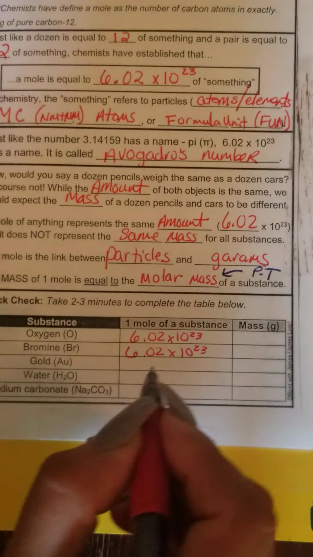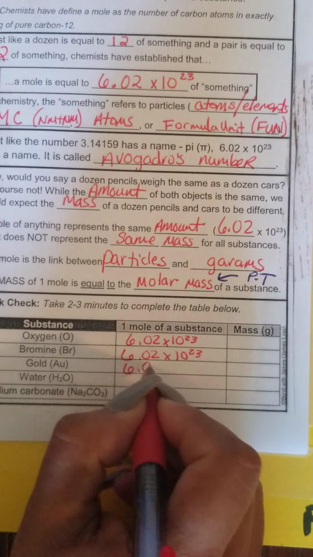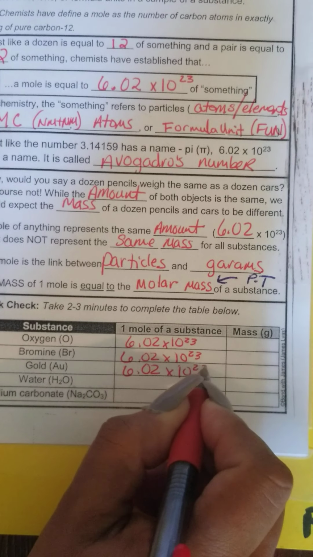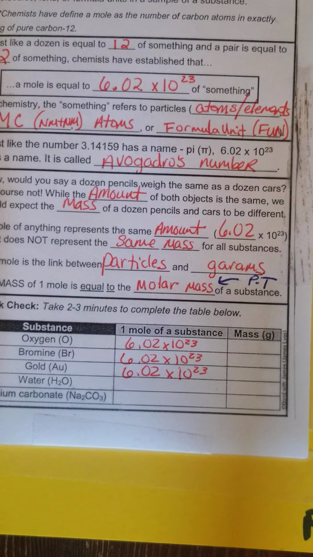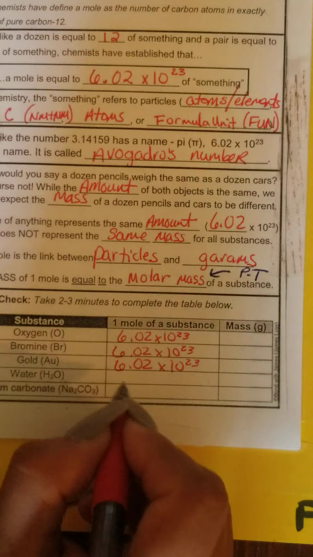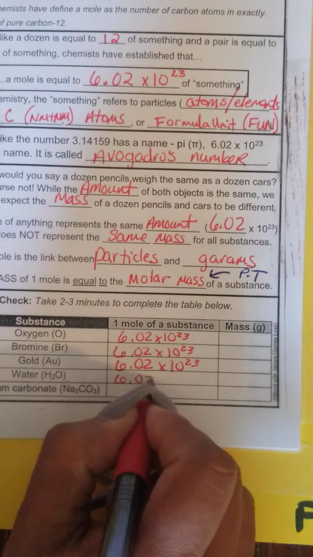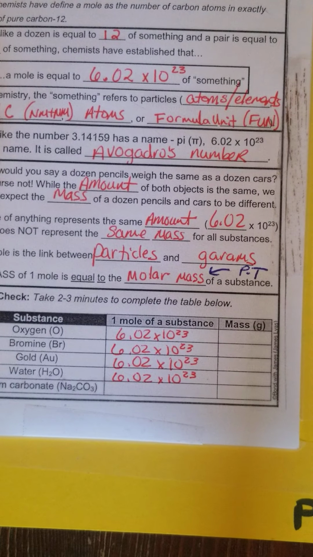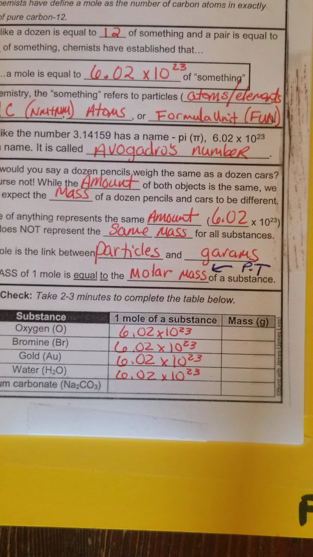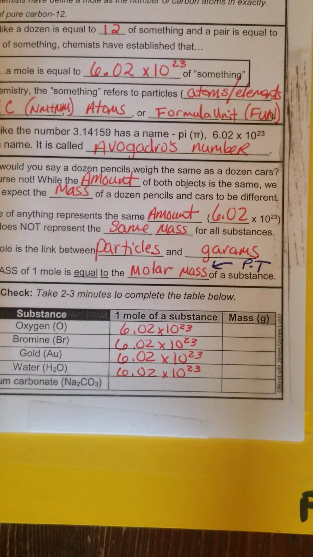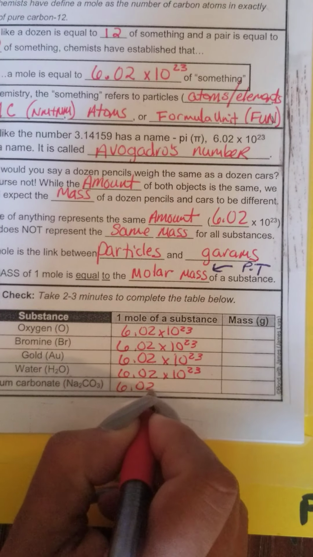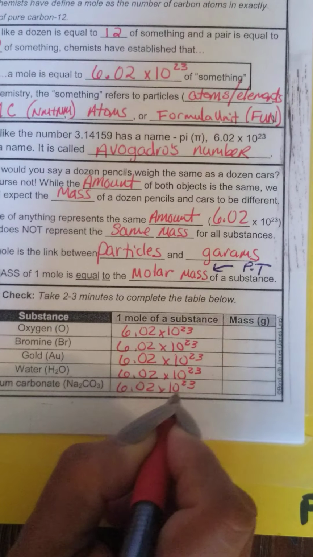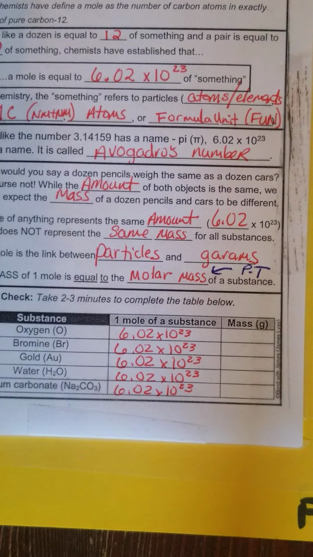What about 1 mole of gold? 6.02 times 10 to the 23rd. What about 1 mole of H2O? Well, 6.02 times 10 to the 23rd H2O molecules. What about 1 mole of NaCO3? Again, 6.02 times 10 to the 23rd formula units.